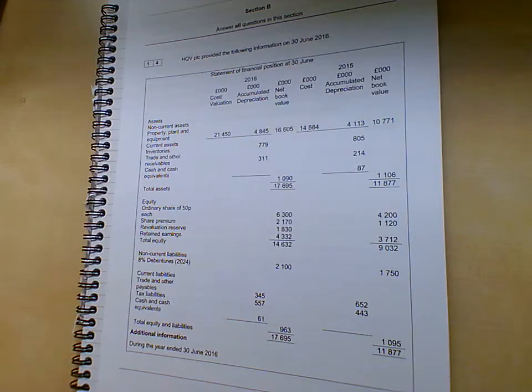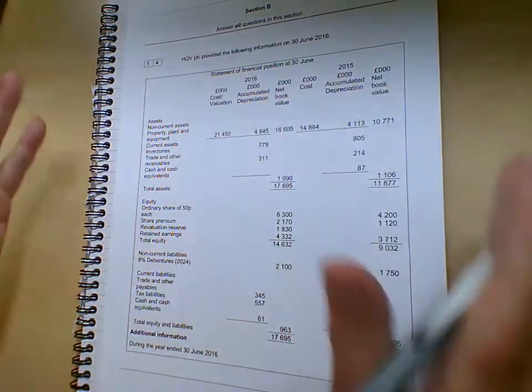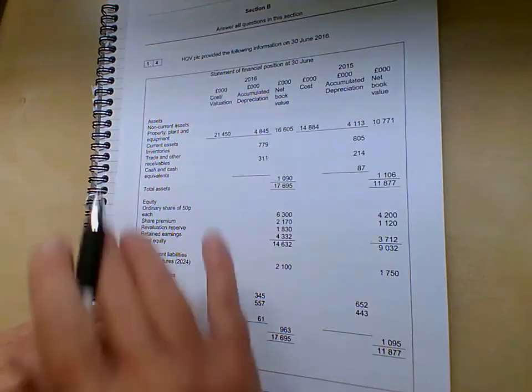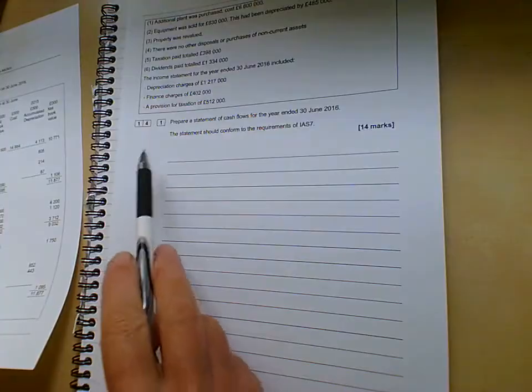So I've had a request, I think it was from Dylan S, to go through this cash flow statement question, HQV PLC. It was actually on a specimen paper. So before the new specification came into being, they released some specimen materials to give us an idea of what we might expect. And this HQV question is an excellent example of a cash flow because we've got to start from scratch. We're given a statement of financial position, we're given a load of additional information, and then just told to prepare a statement of cash flow.